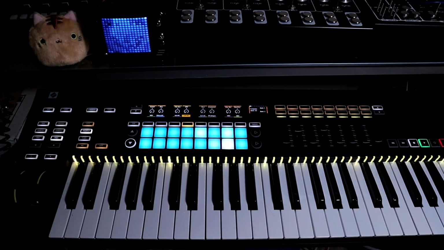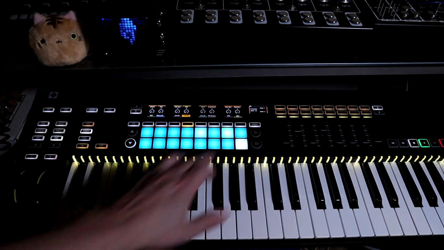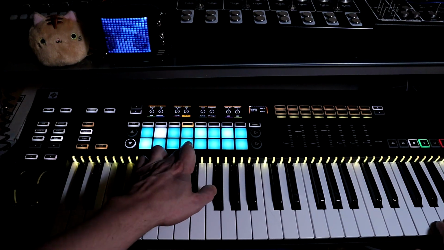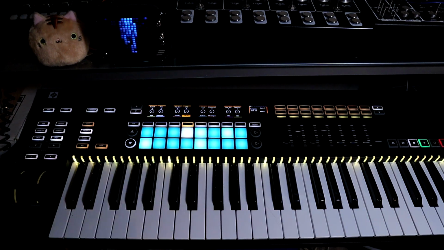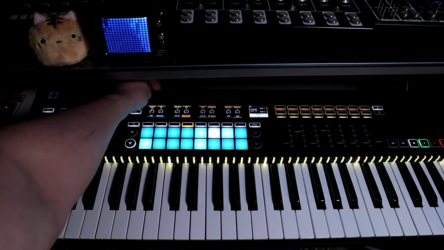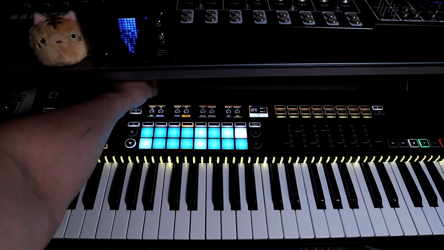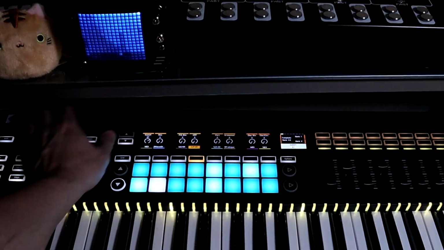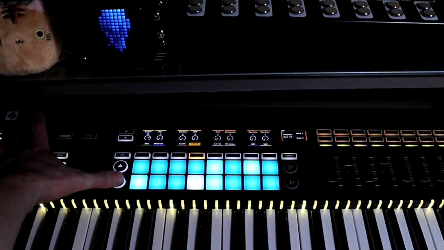Turn up the synth. Let's turn up the cutoff. Turn down the octave, shift arrow down.